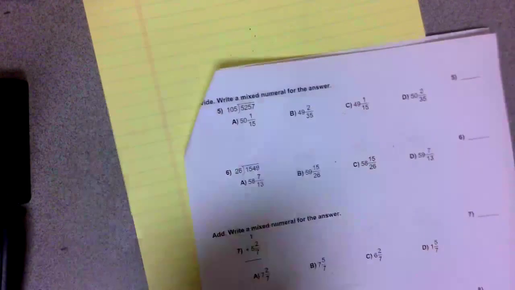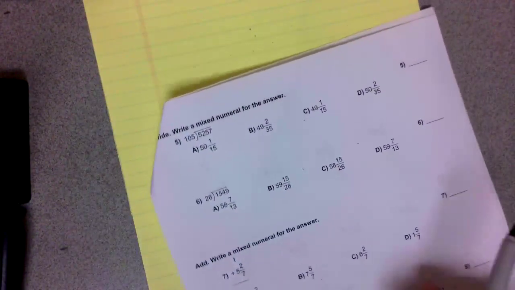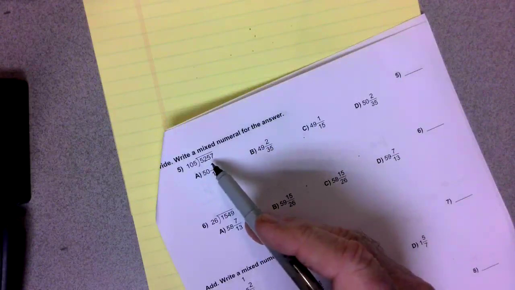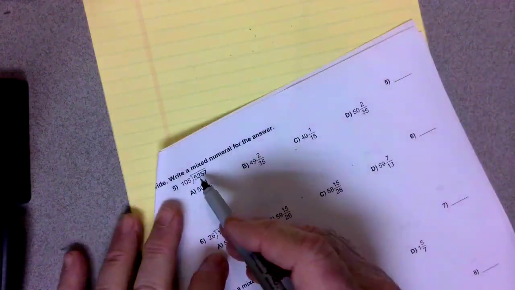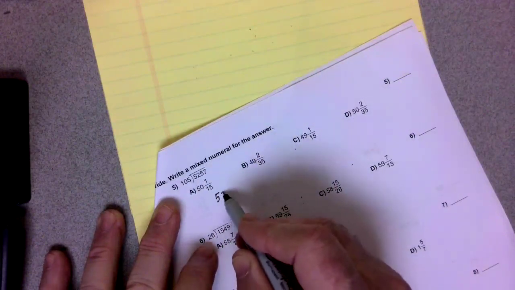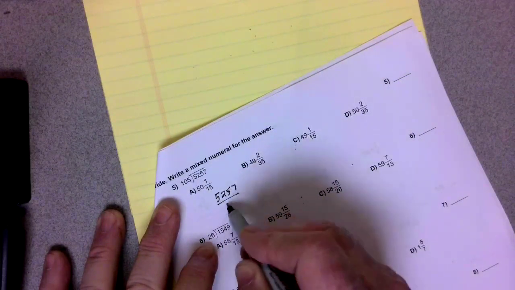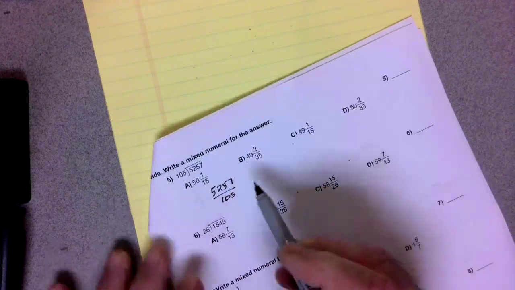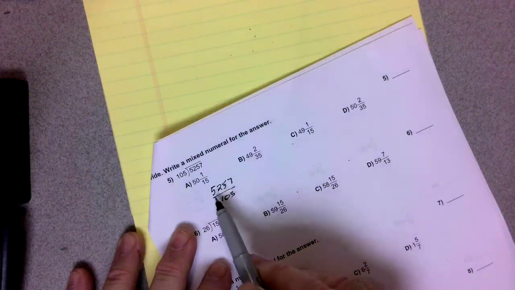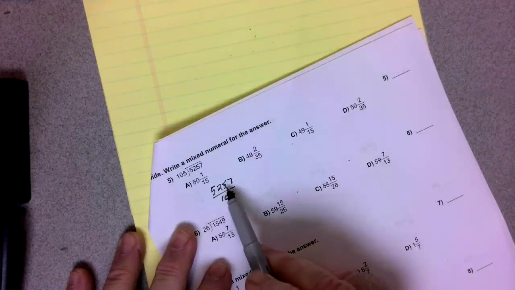This is the same idea, just written as a division problem. And so what do I mean by that? This is the same idea. 5,257 over 105. So this is some strange situation where it takes 105 items to make the whole, and I have this large number here, 5,257.